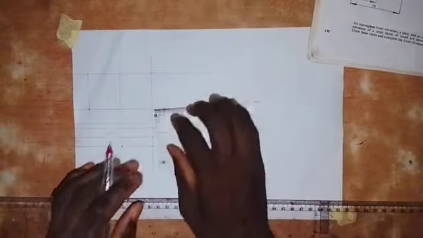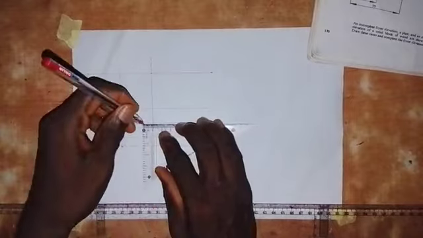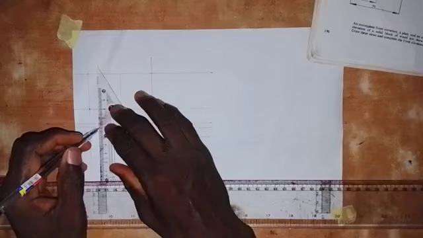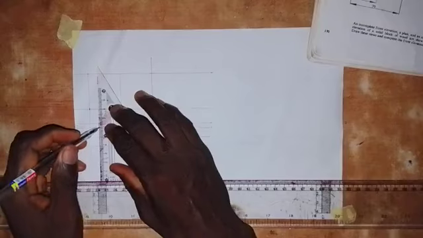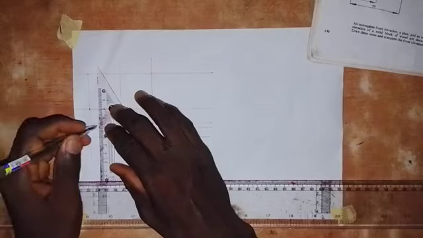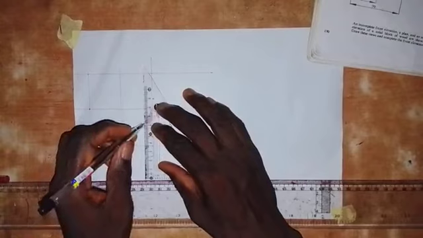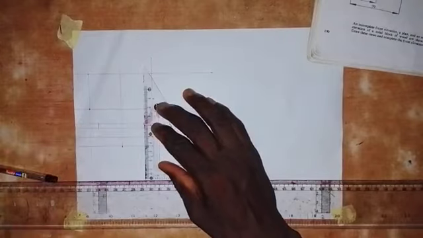Then I will take a measurement of 10 millimeters from this point to this side. Then from here I will take 10 millimeters inward. So here I have the distance. I'm going to make this a thick line at once, so this is 10 millimeters from here to here. Just make it a thick line like this. For this I will also make it a thick line, and then I need to draw a vertical line.